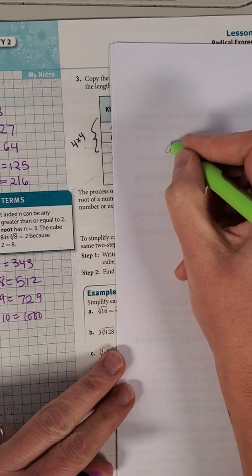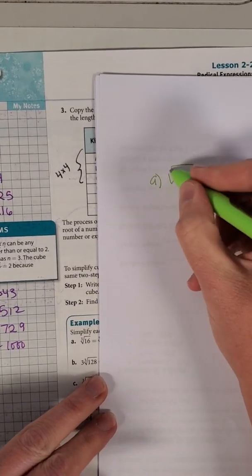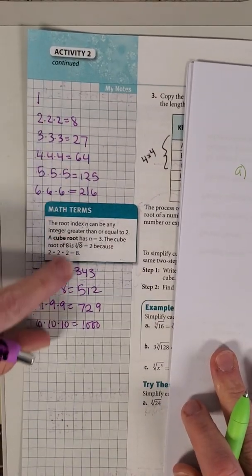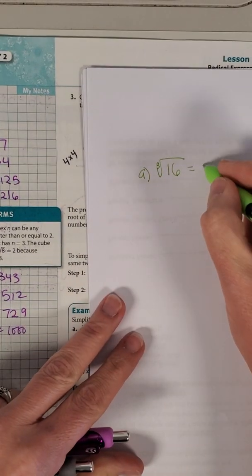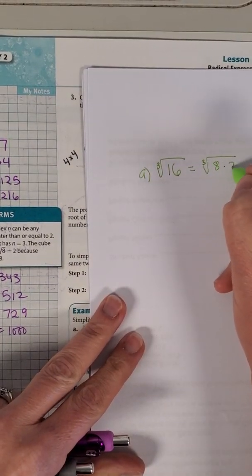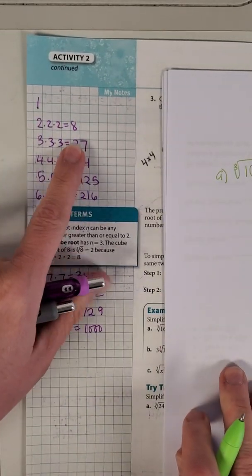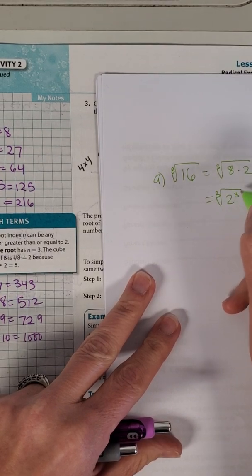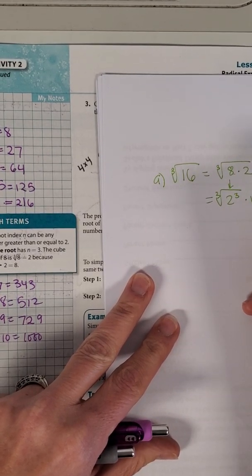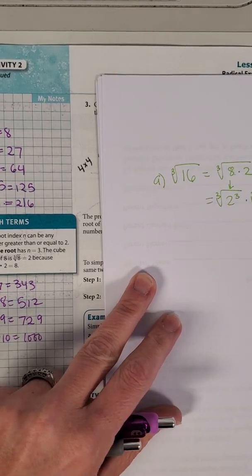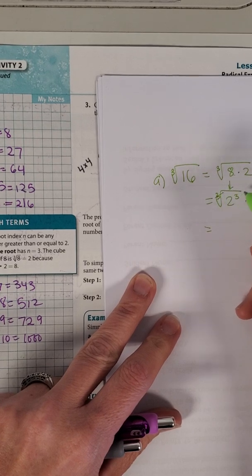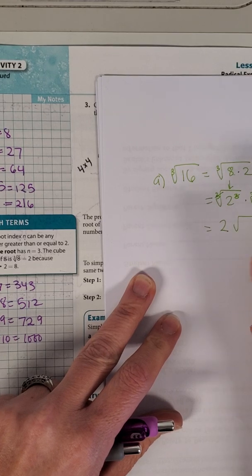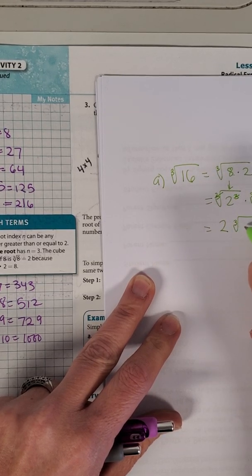So for A, I have the cube root of 16. Now, 16 was not one of my perfect cubes, so I'm going to have to break 16 into some numbers that I know, like 8 times 2. What I notice is that 8 is a perfect cube, and so I know that this is 2 cubed, right, is 8, and then times the cube root of 2. The cube root and the cube reduce each other. They're inverses, so that I'm left with 2. And this would be a non-perfect cube, so it'll stay cube root 2.